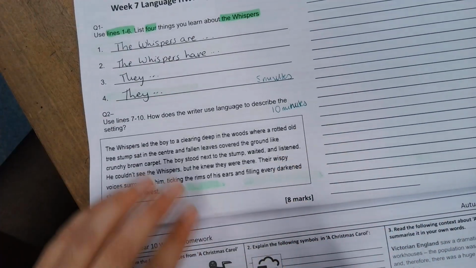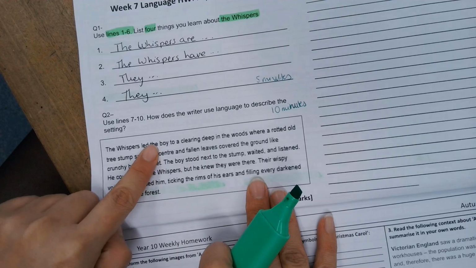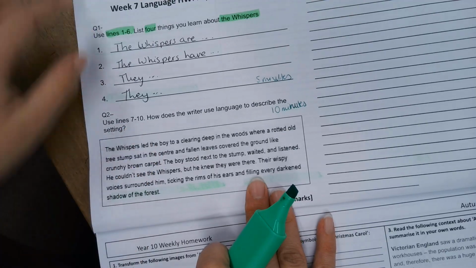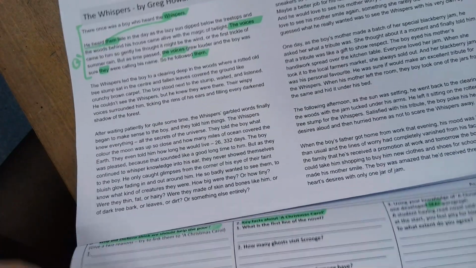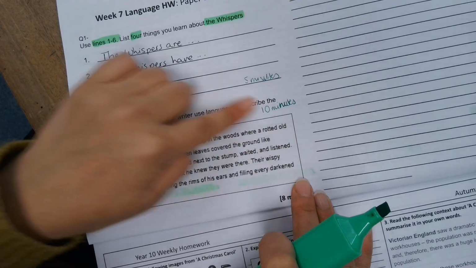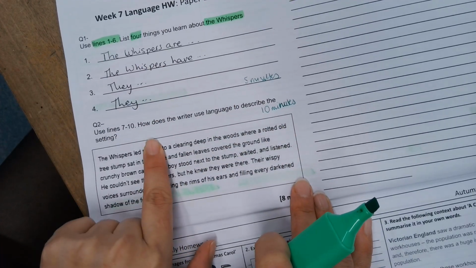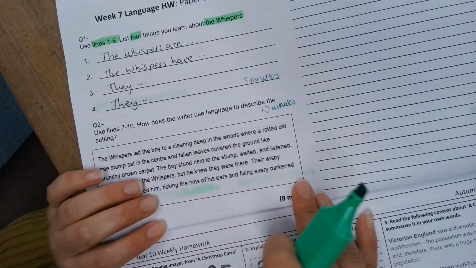So as you can see here, it says you need to use lines 17 to 10. Now I don't need to go back to the source again because actually I've got the lines in here, okay? Now it says here, how does the writer use language to describe the setting?